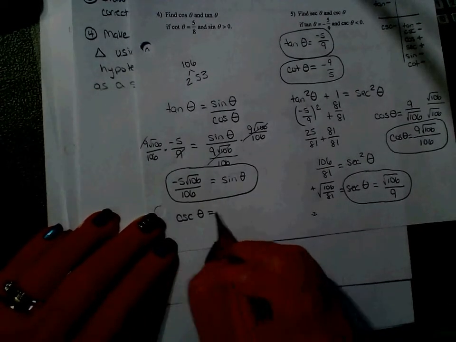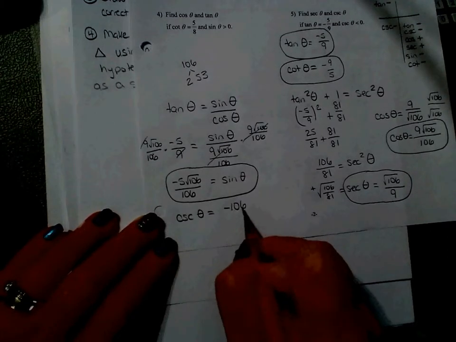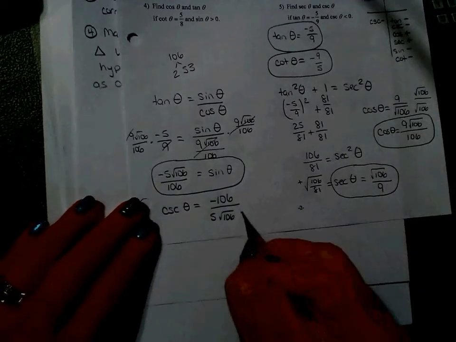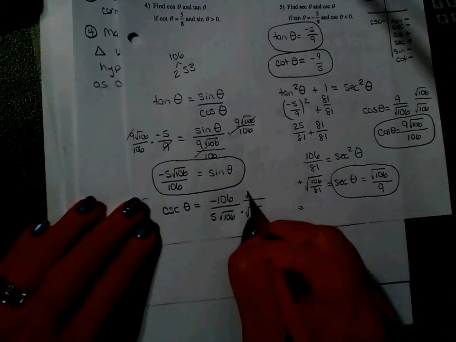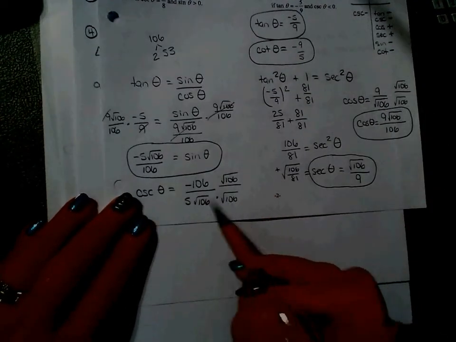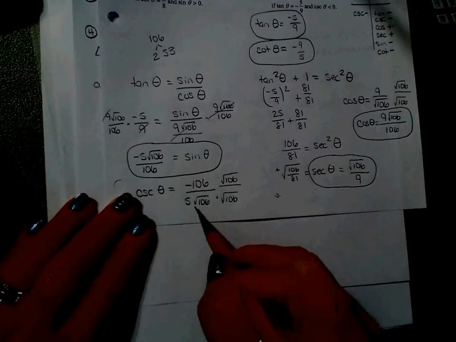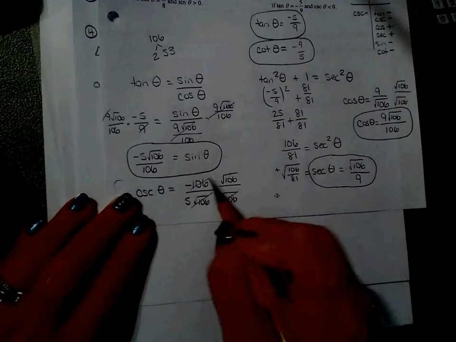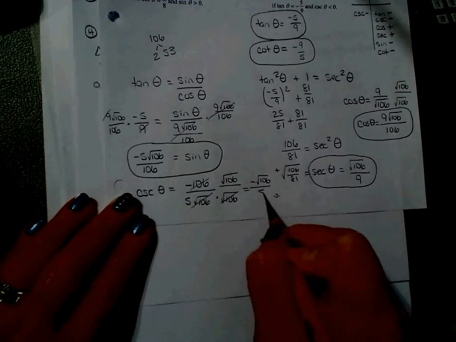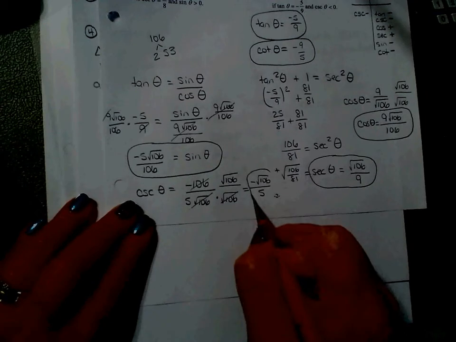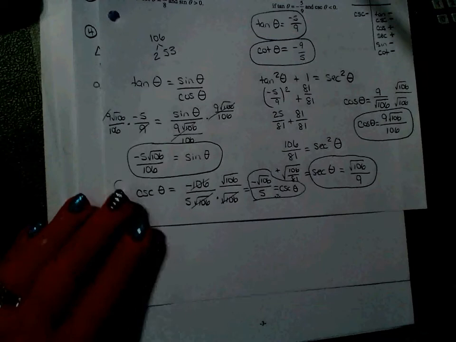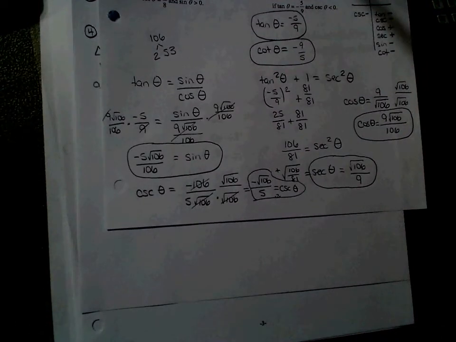So that is the flip. So I flip this and I move the negative up top. Oh, but I can't leave square root of 106 in the denominator. Now, these two are going to become 106. So that will cancel with that, and I will end up with the negative square root of 106 over 5. And that is the value of cosecant. Negative square root of 106 over 5.